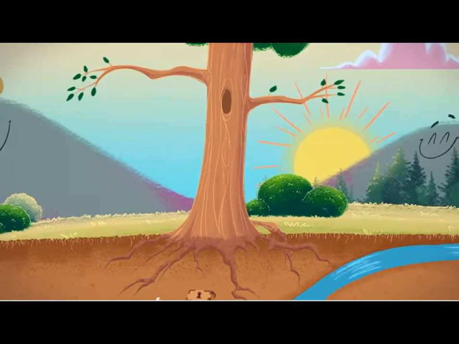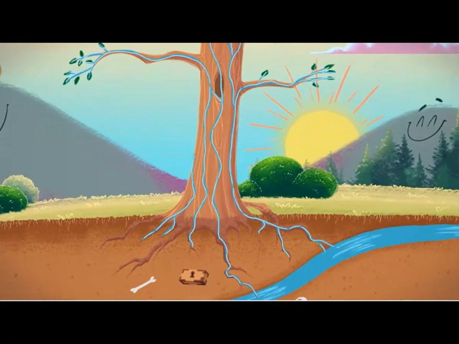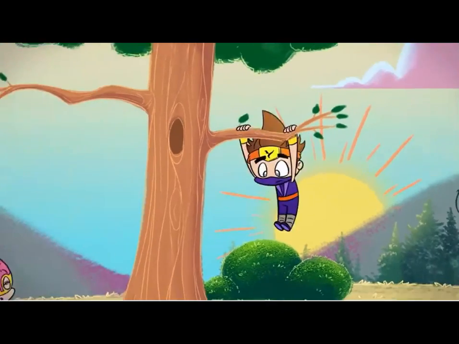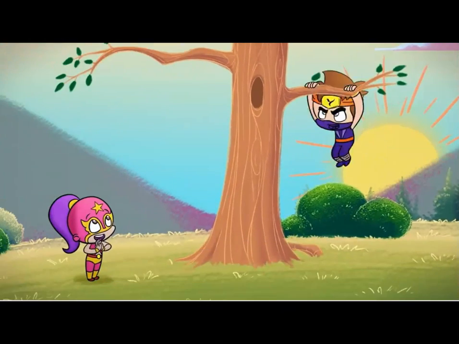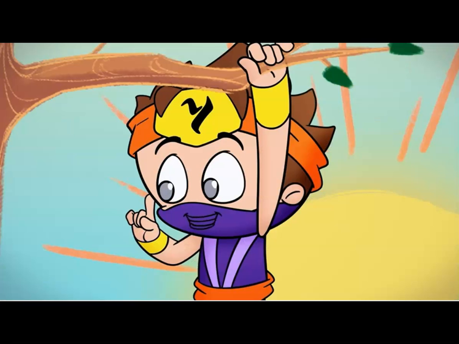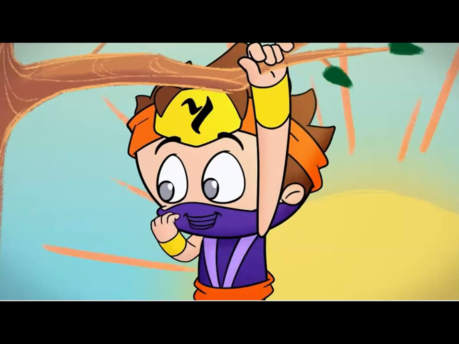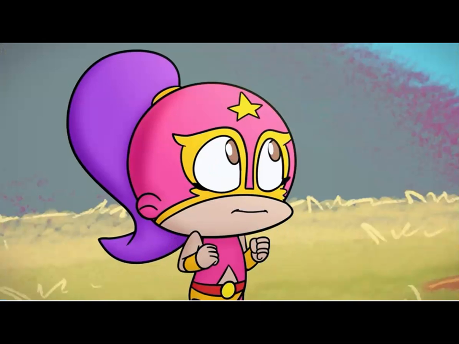Then there's the trunk, which gives a tree its shape and strength. The trunk helps transfer water and nutrients to the branches and the leaves. As the tree grows, branches grow from the trunk and leaves grow from the branches. Sometimes branches will grow sideways in the direction of the sun to give leaves as much light as possible.